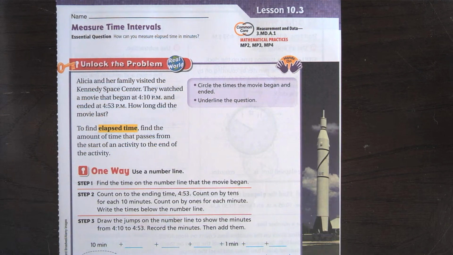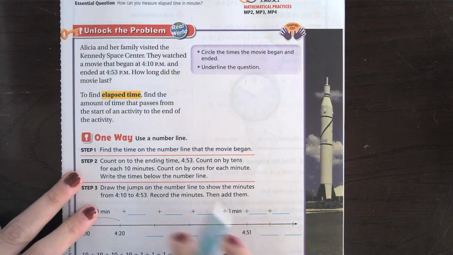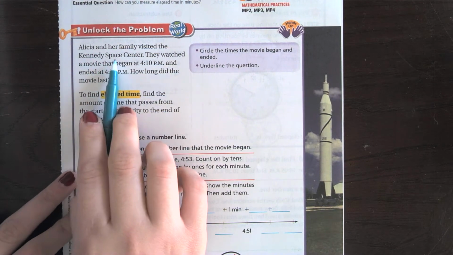Hi, third grade. We are going to talk some more about time. With lesson 10.3, we're going to talk about time intervals, and that is how much time goes by from one time to another time. So, it says Alicia and her family visited the Kennedy Space Center.